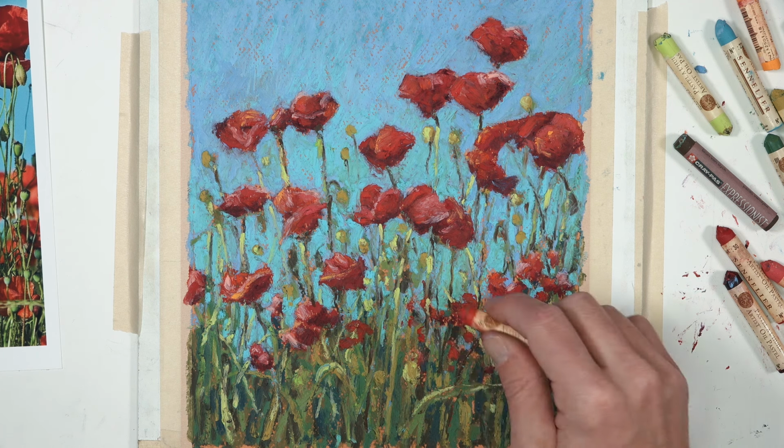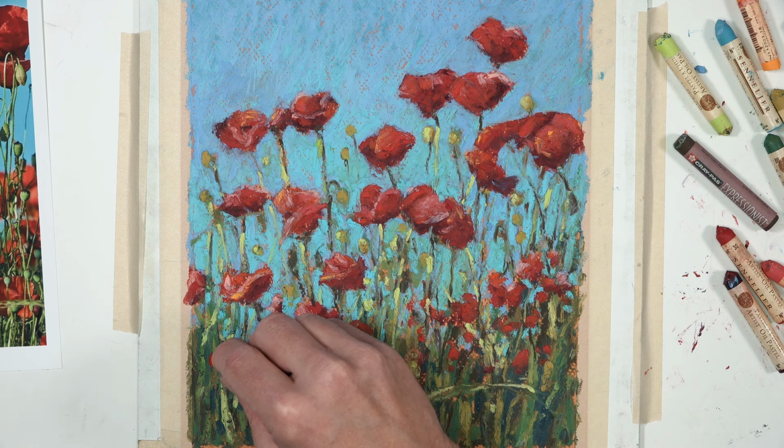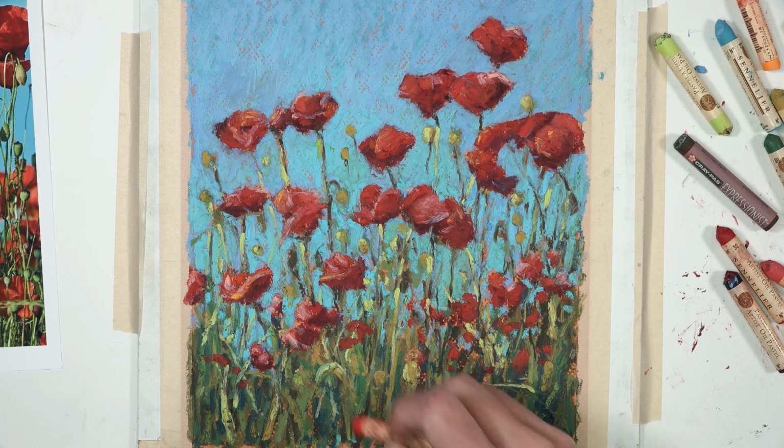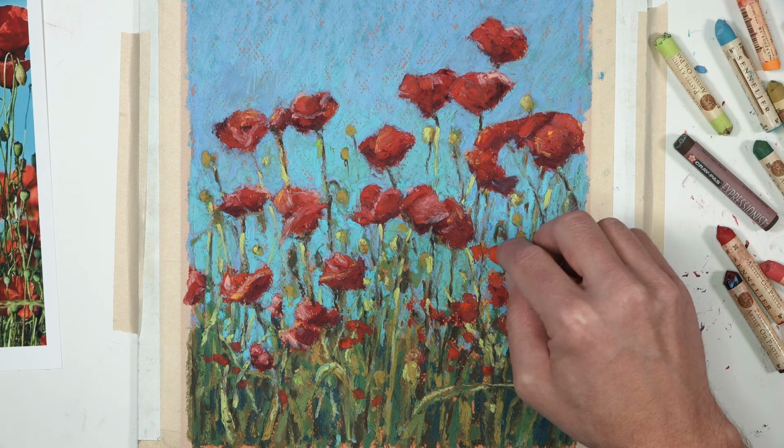Now our image is starting to come together, but we're still missing a few of those flowers here down on the lower part of the picture plane. So we'll add them using a couple of brighter reds.